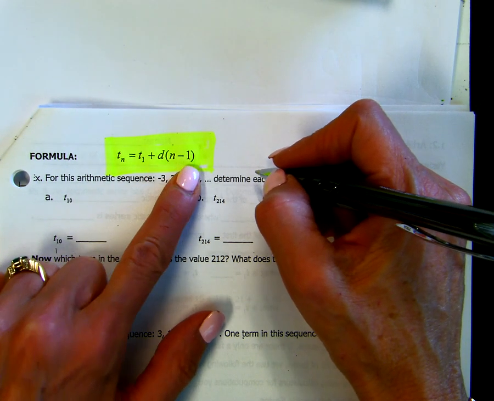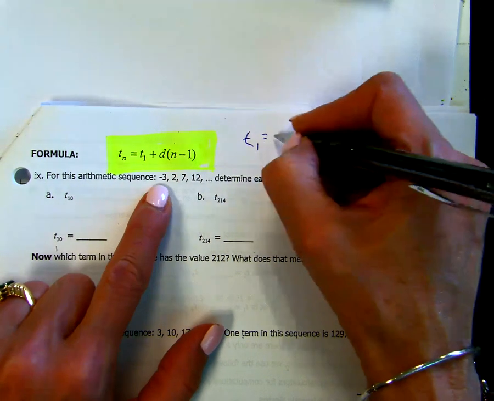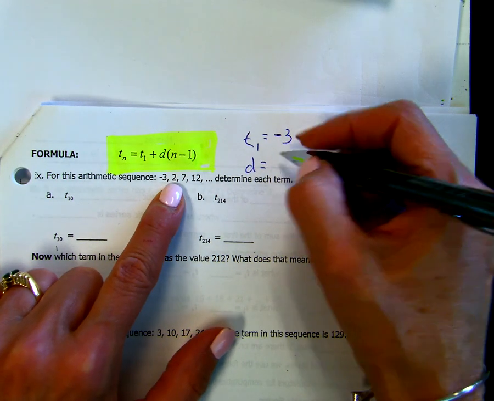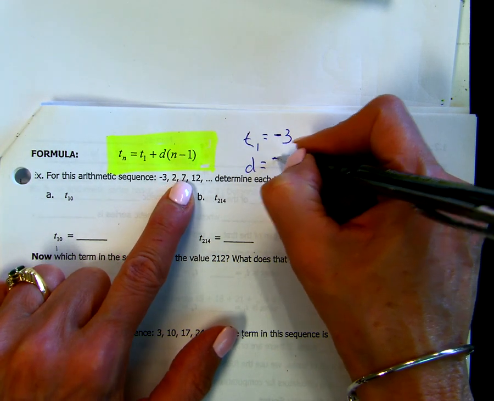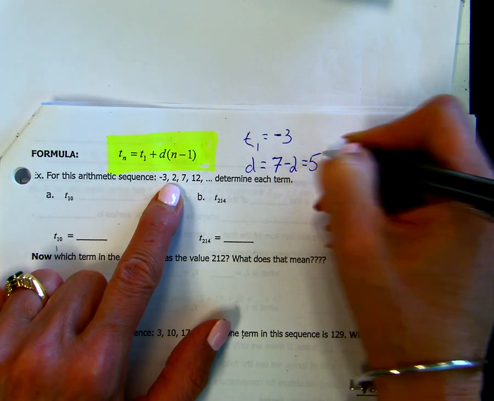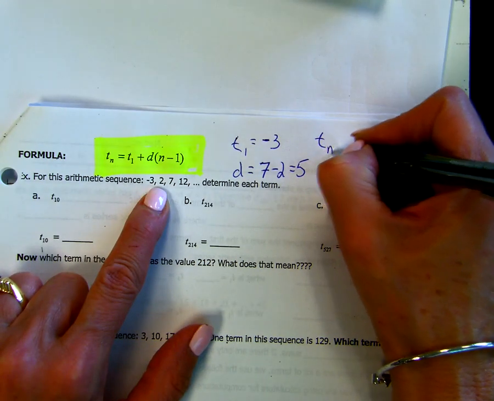Term sub n is term 1 plus d times n minus 1. Okay, so I need to know what's term 1 for this sequence? -3. What's d for this sequence? Take any term, I'm going to start with 7, and subtract the previous term. We got 5.